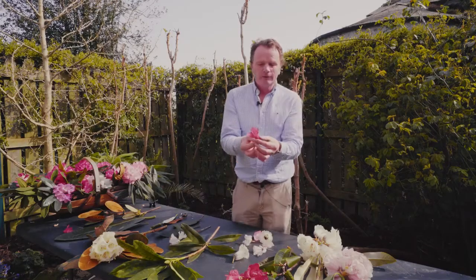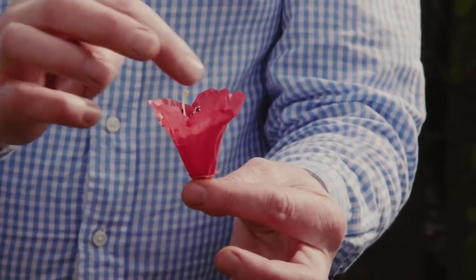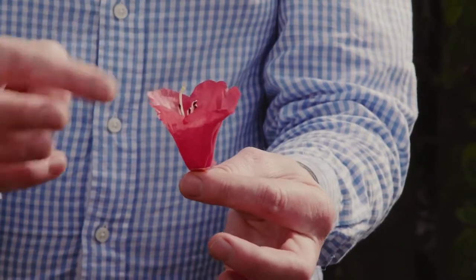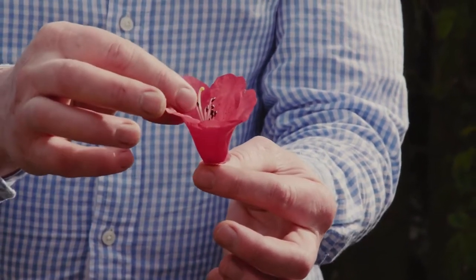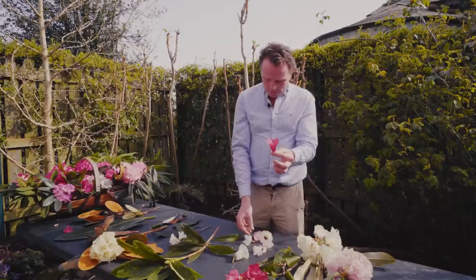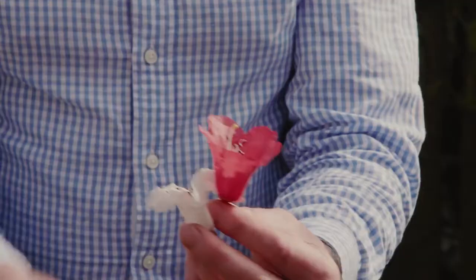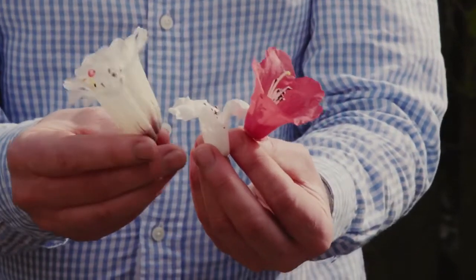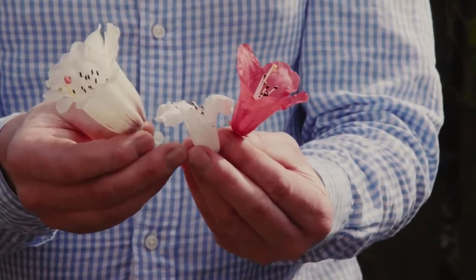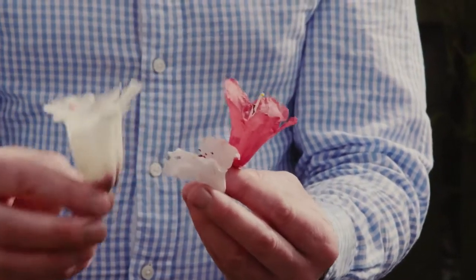The corolla, so the flower itself, it's lobed. And how many lobes are there? So 1, 2, 3, 4, 5. So in this case, it's matching the number of lobes on the calyx. So that's very important to know. What's the shape of the flower? So if you look at these, the flower shape changes. So is that flower campanulate? Is it bell-shaped? Is it saucer-shaped? What's it doing as well?